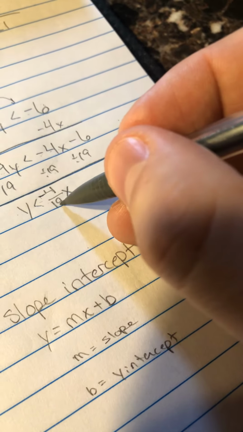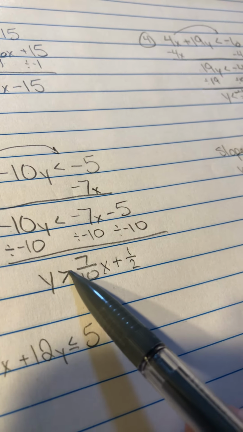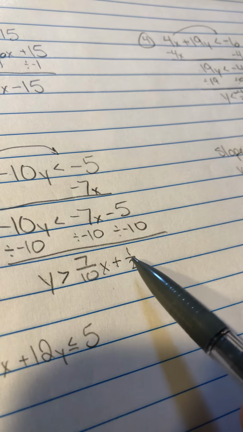And then we have negative 7 divided by negative 10, so negative divided by negative makes it positive, but 7 and 10 don't have anything in common but 1, so therefore it's just 7 over 10. And then now we have negative 5 divided by negative 10. Now 5 does go into 10, so remember it's going to be positive, you can't put it as 5 over 10 because it's not simplified. You got to simplify it. So it'll turn into 1/2. So now we have y is greater than 7 over 10x plus 1/2. So y, in this case, greater than mx plus b.